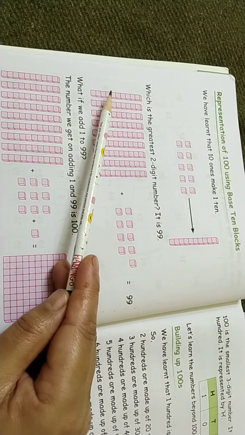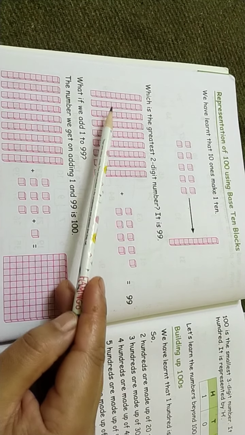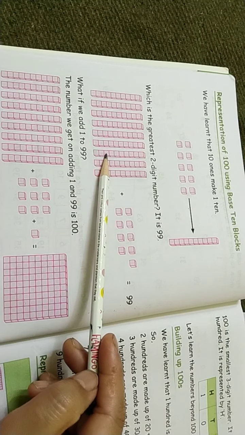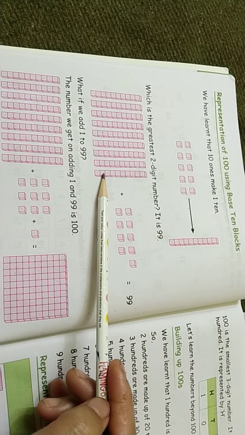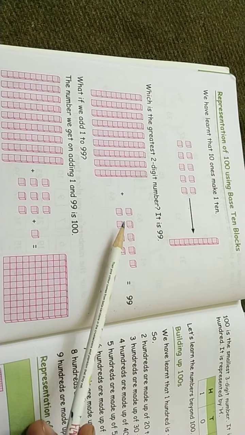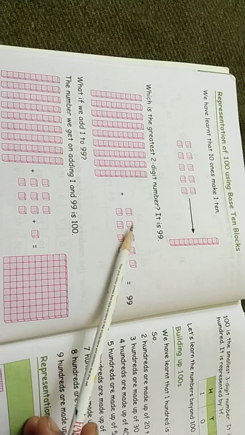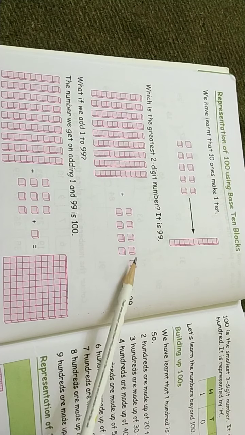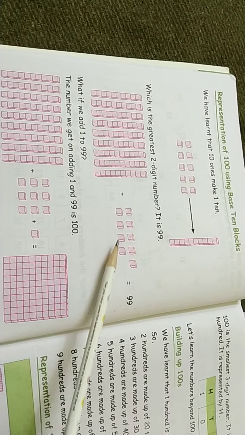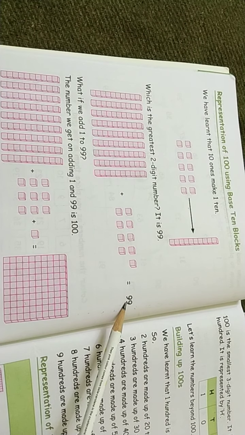All right, let's count. 1 ten, 2 tens, 3 tens, 4 tens, 5 tens, 6 tens, 7 tens, 8 tens, 9 tens. Now, 9 tens plus how many ones? Let's count. 1, 2, 3, 4, 5, 6, 7, 8, 9. 9 ones. So 9 tens plus 9 ones makes 99.